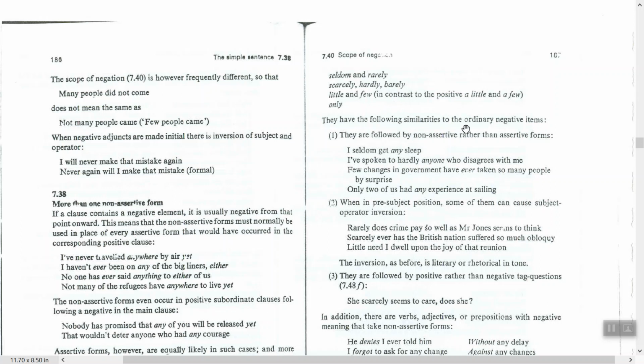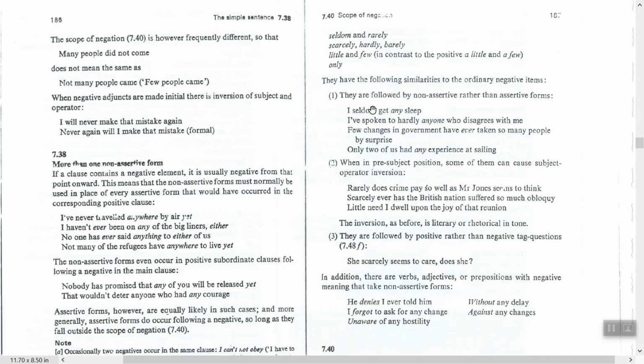They have the following similarities to the ordinary negative forms. How are they similar? They are followed by non-assertive rather than assertive forms.